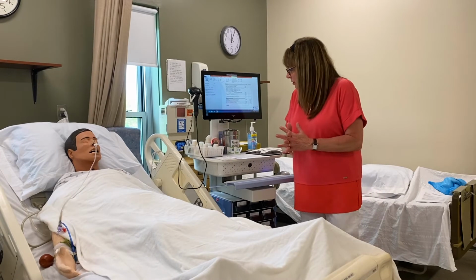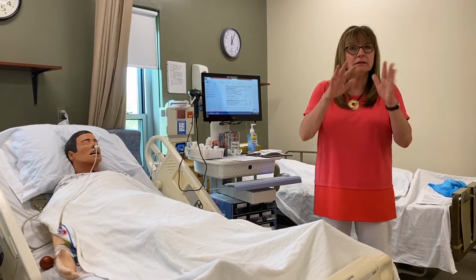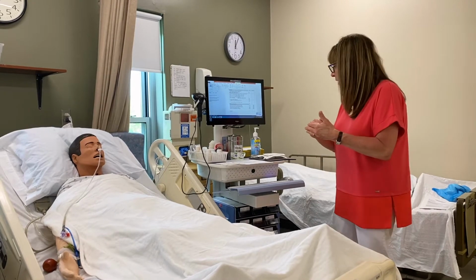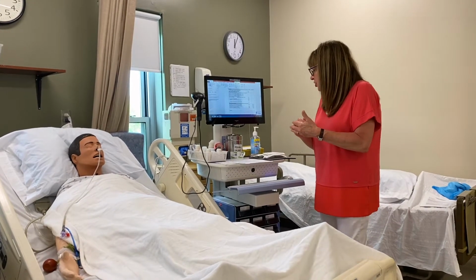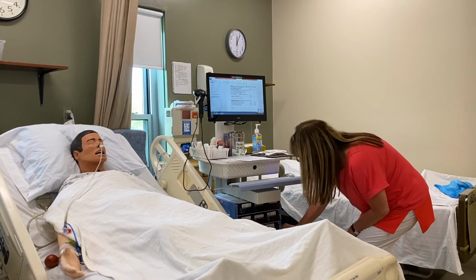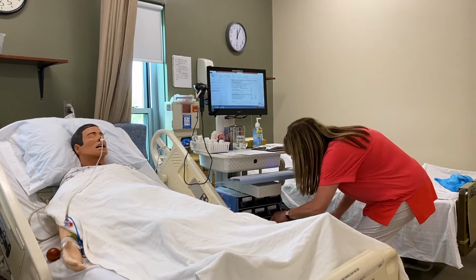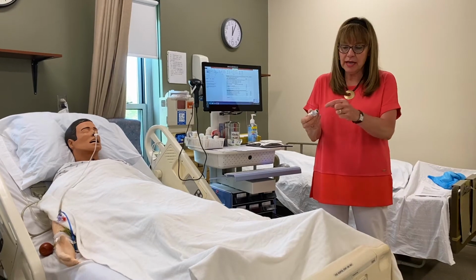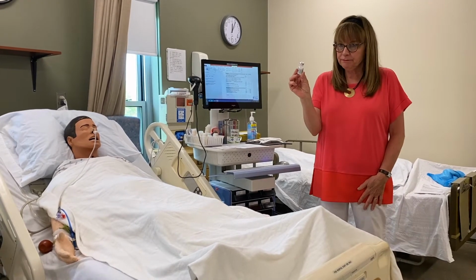Also, remember that there are different forms that parenteral meds come in. Medications will come in a vial. This is a multi-purpose vial that has a rubber stopper.